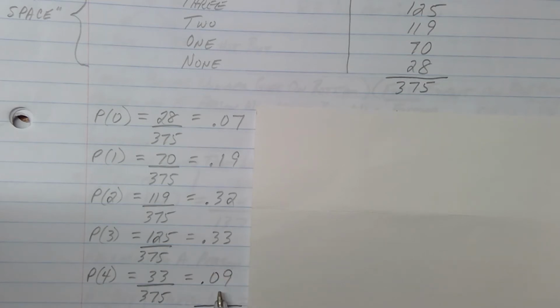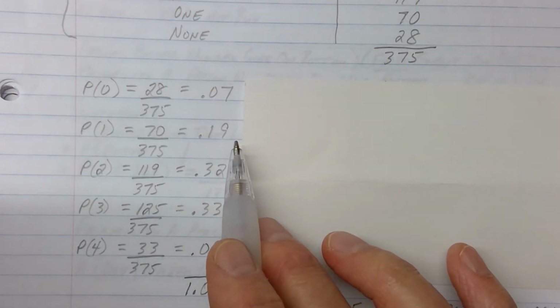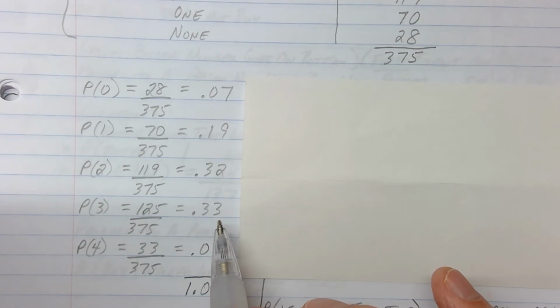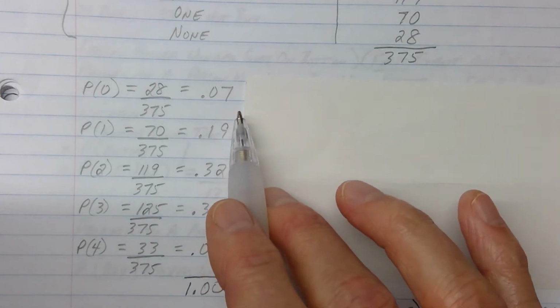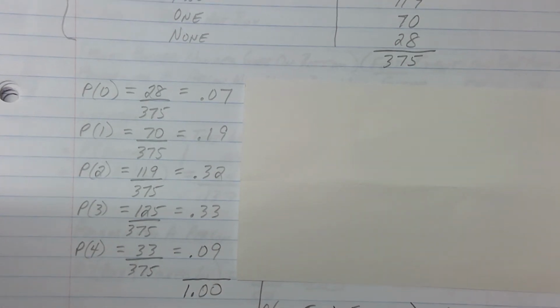So if you draw out of the hat, randomly selecting students' names out of a hat 100 times, 9 of those times you'll pull out a student who possesses all 4. Remember what these guys got to add up to. 7%, 19%, 32%, 33%, 9%. That adds up to 100%. But we're speaking decimal here, so it adds up to 1 when you're speaking decimal.